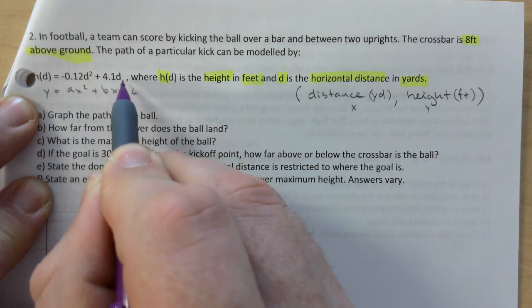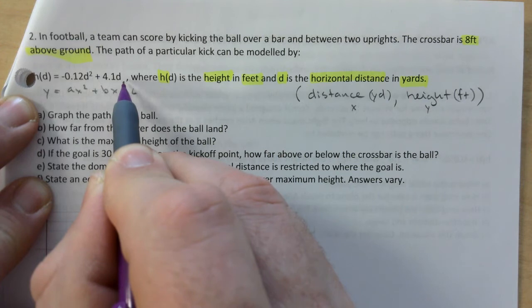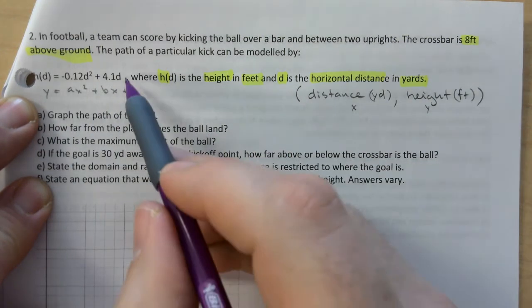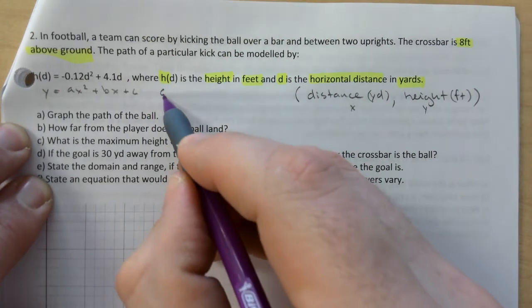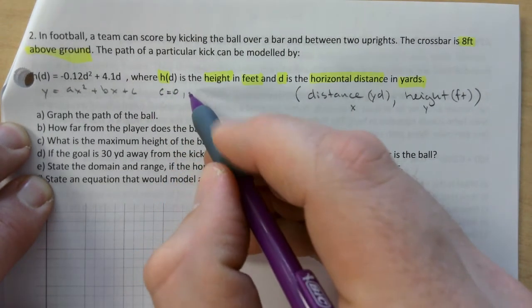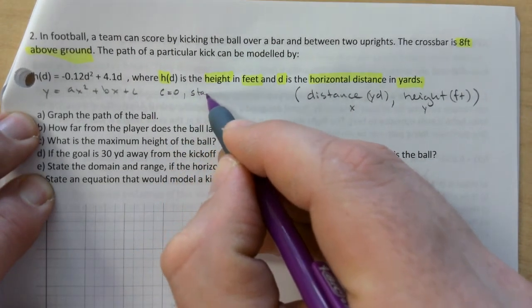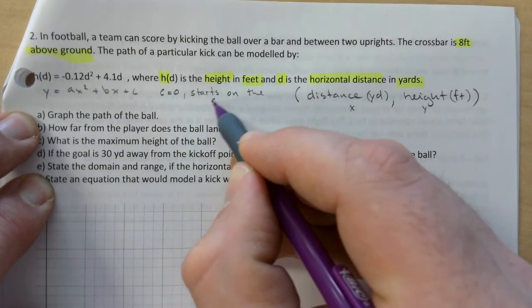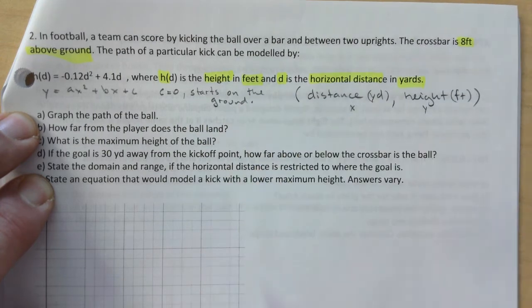That means that this action is starting right on the ground, your initial height is going to be on the ground. So you just got to keep that in mind. Okay, c is equal to 0, starts on the ground.